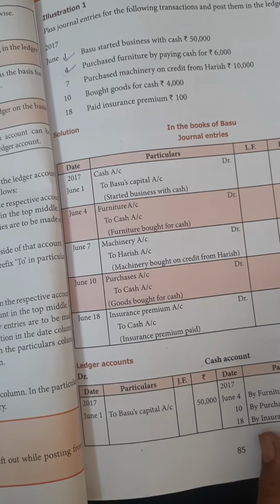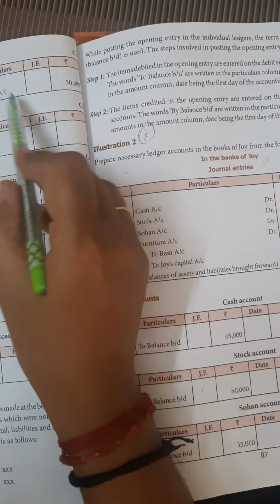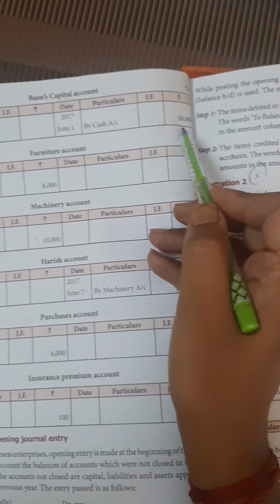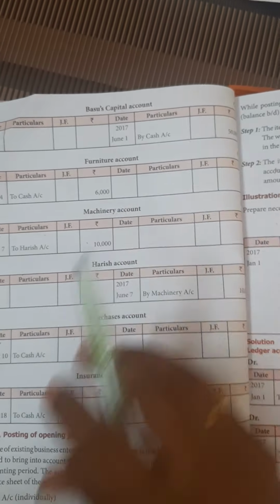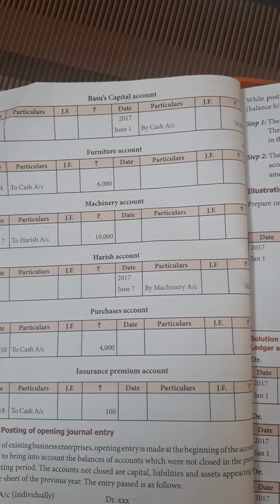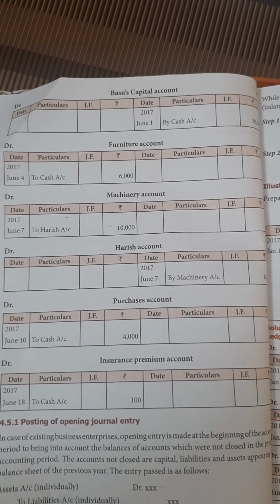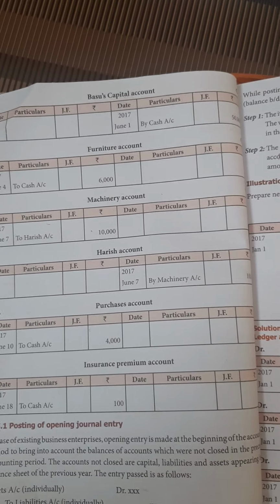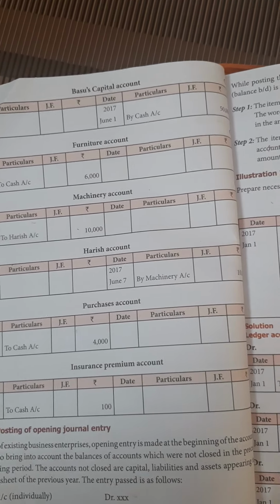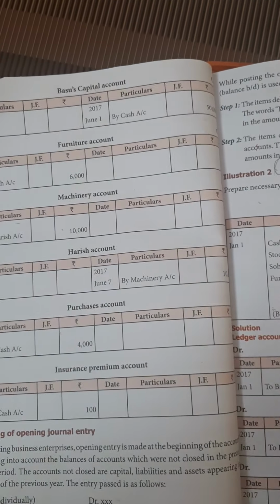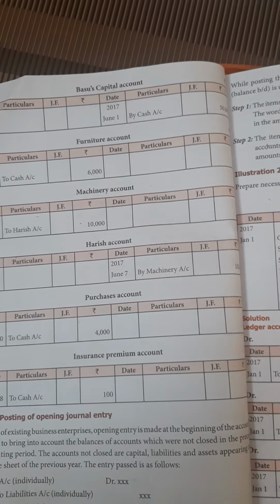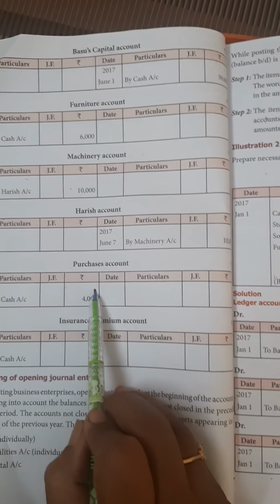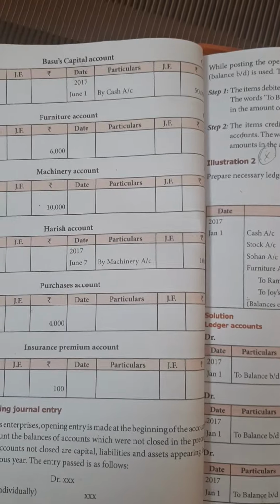Cash has been credited, so you will write "by cash account 50,000." This is how you will cleanly write all the ledgers one by one and post them. First, you will post the journal entry. Second, you check what the debit side has and what the credit side has, and post it in the respective ledger. After posting, the second point is you are going to balance it.